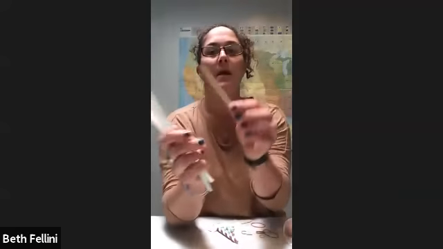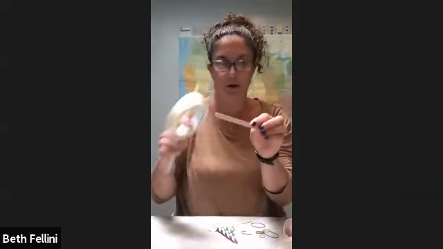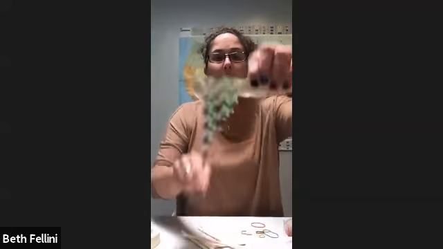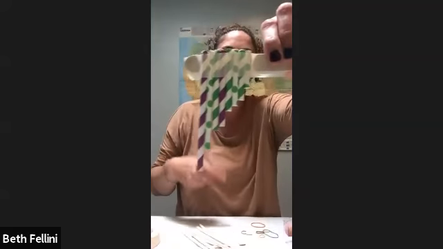For this one, you're gonna need a couple straws again, a popsicle stick to tape them to, and then our good old-fashioned tape. Now you want to cut your straws to all different sizes because we know that gives us our different sounds. Once I have them cut to all different sizes is when I'm going to lay them onto my popsicle stick and tape them into place.